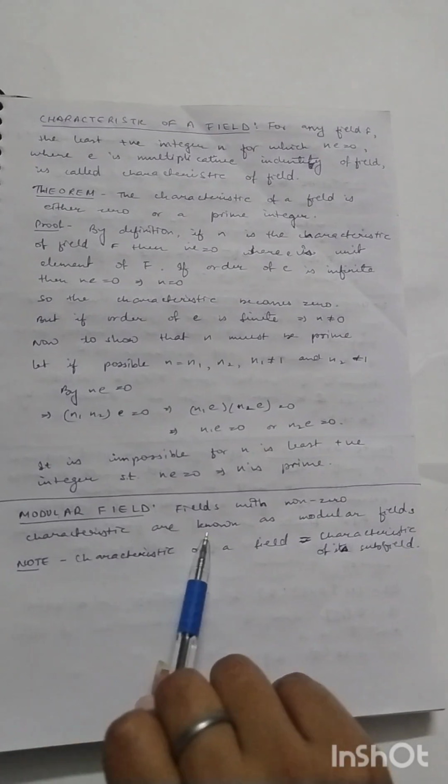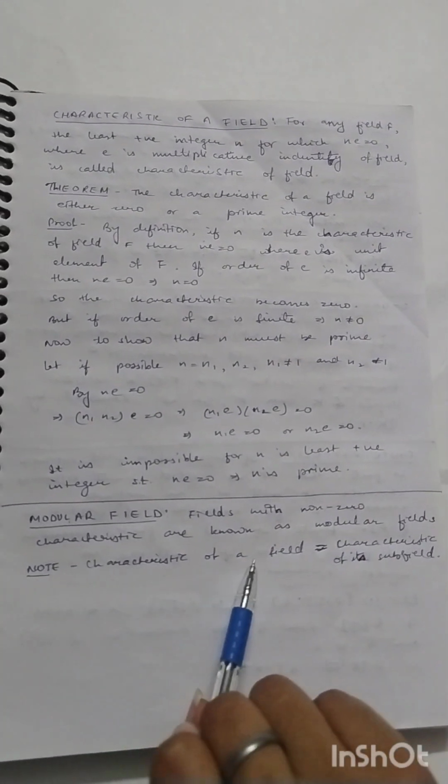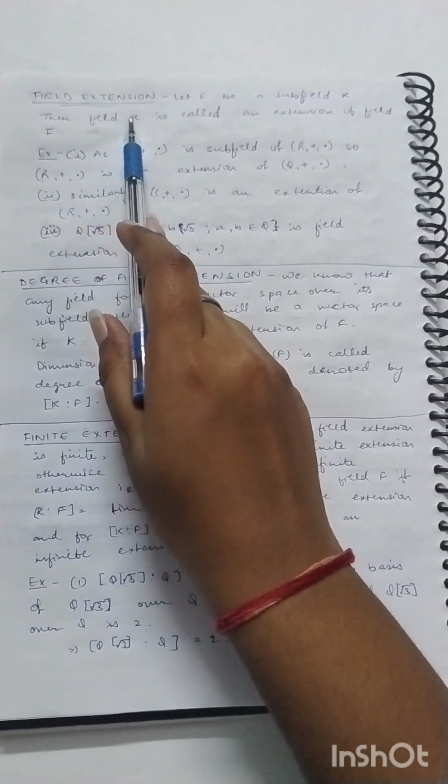Now, modular field. Fields with non-zero characteristic are known as modular fields. Note that the characteristic of a field is equal to the characteristic of its subfield. This is very important: the characteristic of a field is always equal to the characteristic of its subfield. Let's discuss a few other parts, that is, field extension.